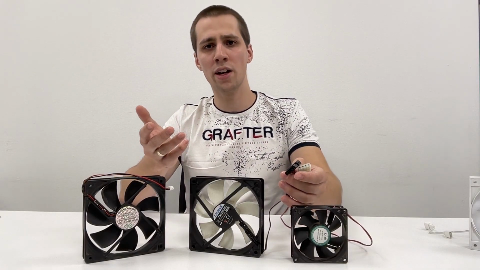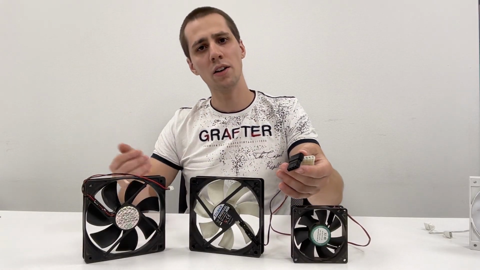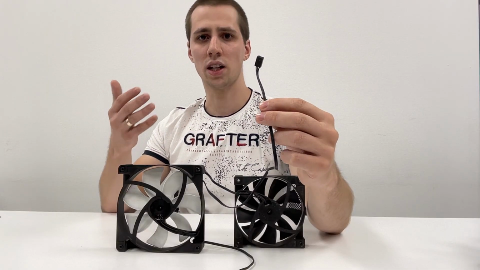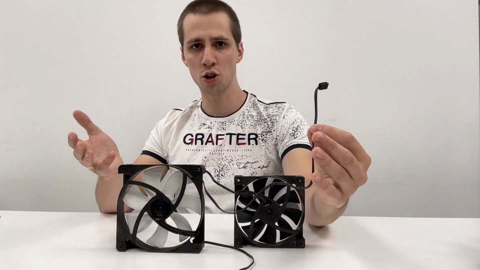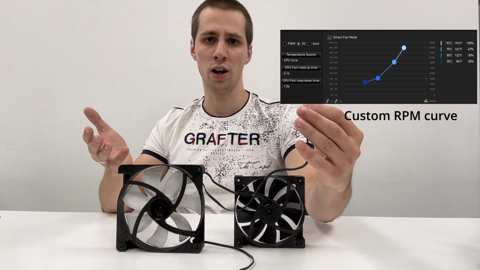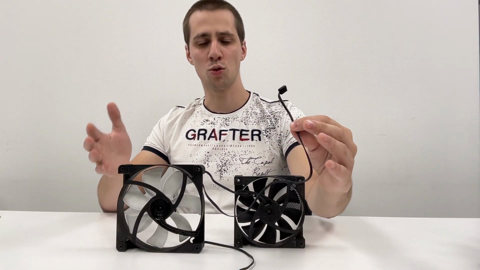When used as case fans, they may also be hooked to a Molex connector to draw power directly from the PSU. The 3-pin fans have a third wire, a tachometer signal for monitoring RPM. They're designed for voltage control, which lets you set a custom fan curve based on temperature. However, lowering the voltage too far can still cause the fan to stop.